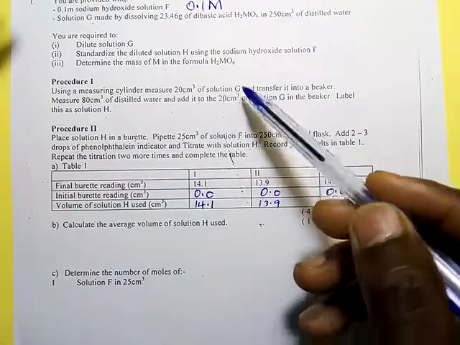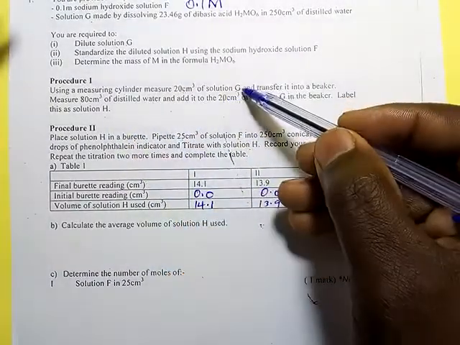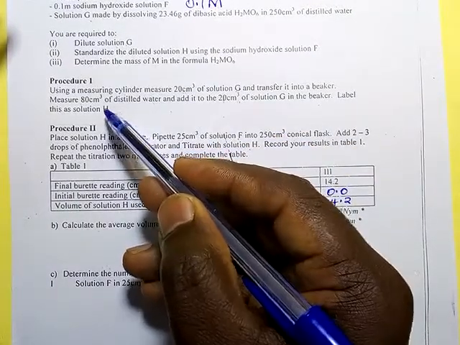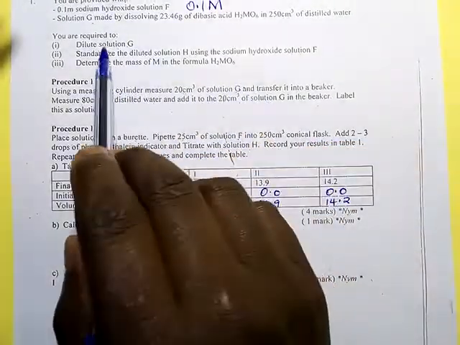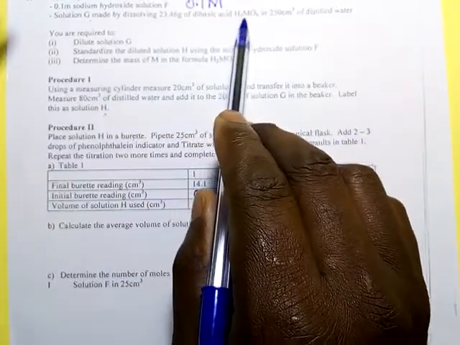So what is the relationship between G and H? G and H are one and the same thing. It is an acid, the dibasic acid H2MO6.